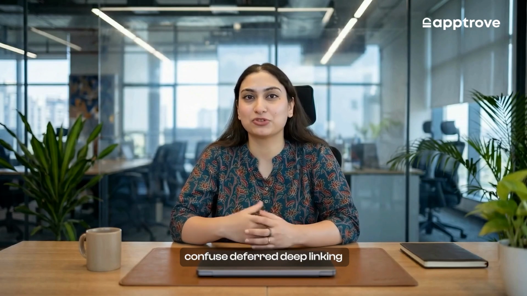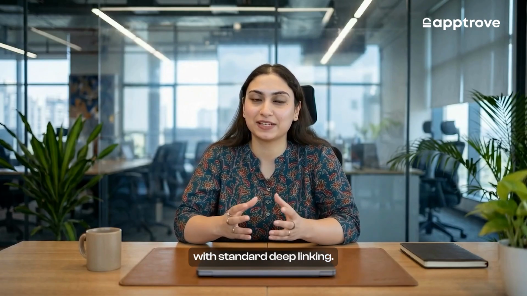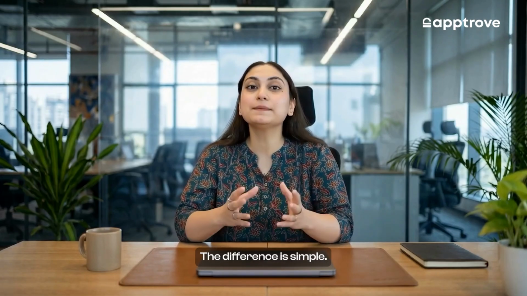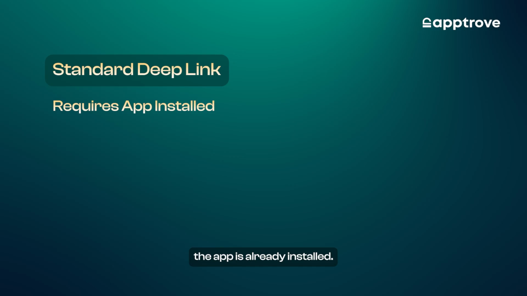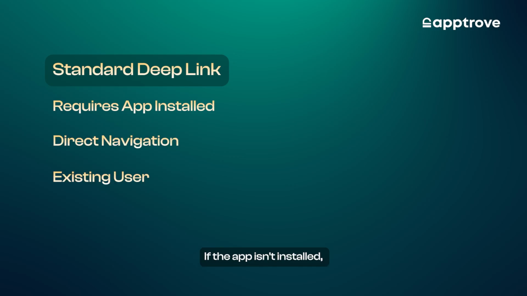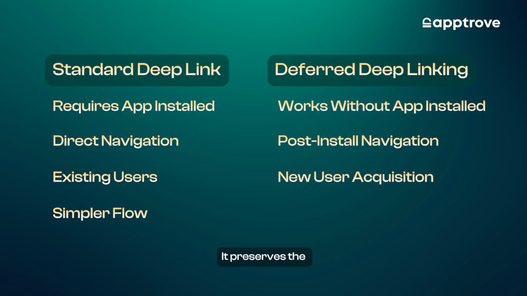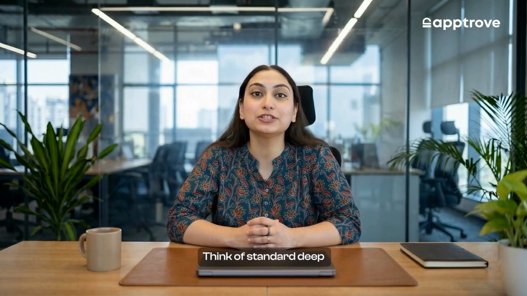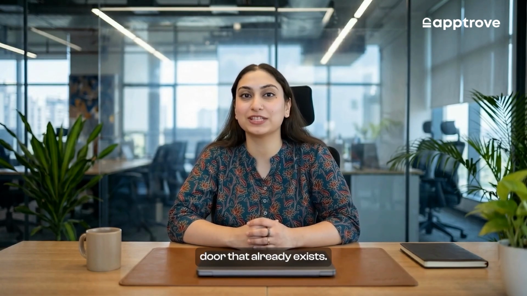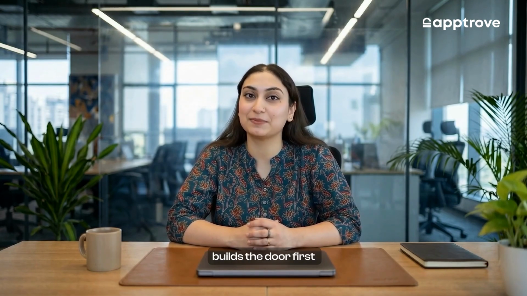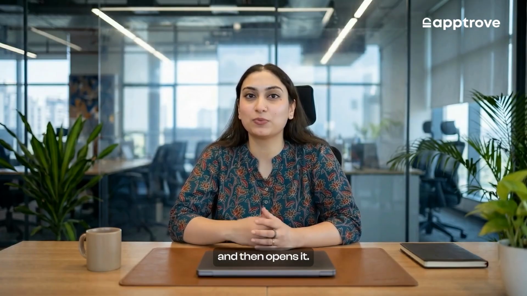Many people confuse deferred deep linking with standard deep linking. The difference is simple. Standard deep linking assumes the app is already installed. If the app isn't installed, the journey often breaks. Deferred deep linking works whether the app is installed or not. It preserves the destination throughout the install process. Think of standard deep linking as opening a door that already exists. Deferred deep linking builds the door first and then opens it.